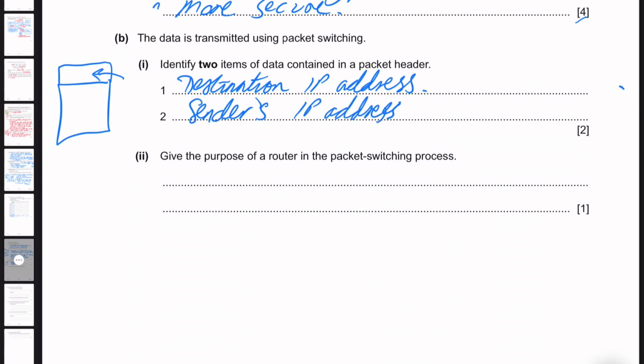Each of these packets, though, unique number. If you want to include that, this is the data. There's the data in there. This is the header. Yeah, unique number.